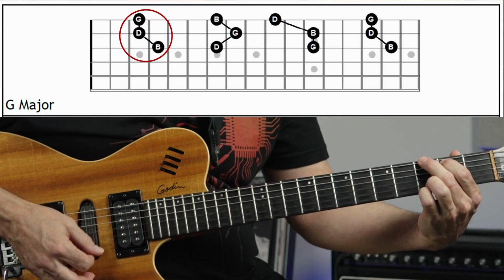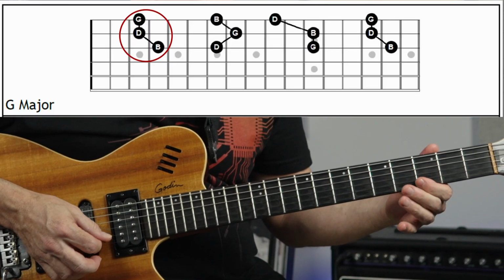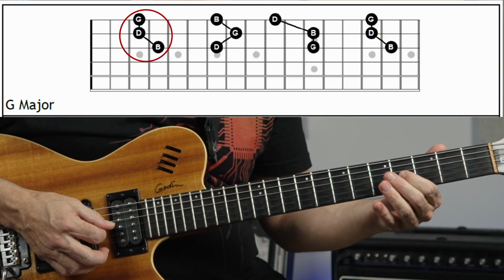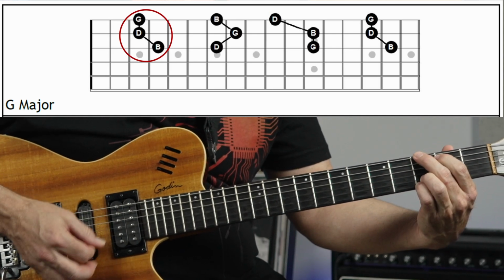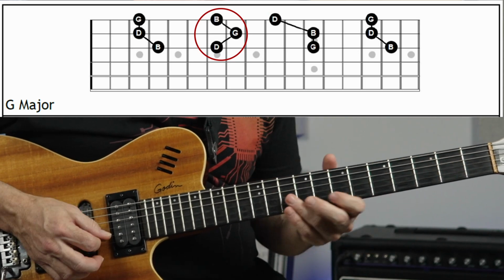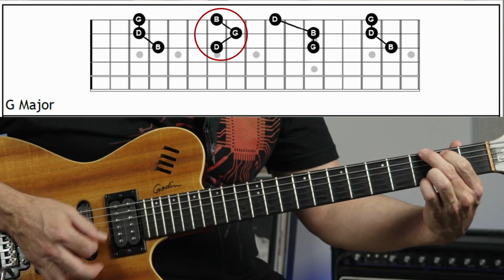You could practice them in context. So if you take a G chord, strum it for say 2 beats. 1, 2, 3, and 4, and 1. Try the next shape. 1, 2, 3, and 4. And then finally the A form.